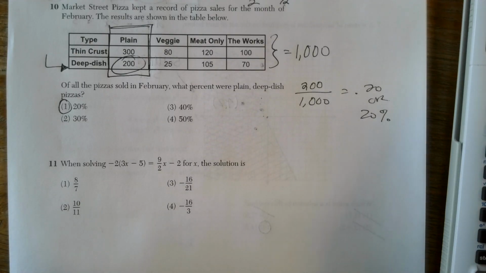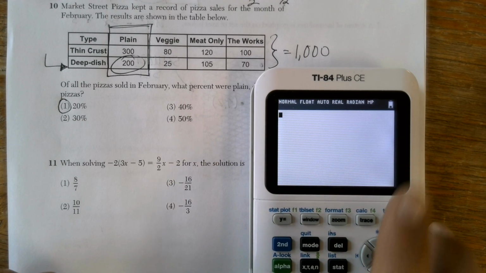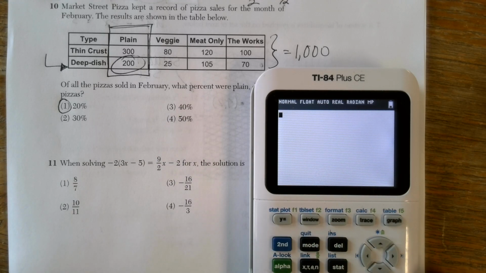All right, so for number 11, yours is going to look a little different than mine, but the steps are going to be the same. So when solving negative 2 times 3x minus 5 is equal to 9 over 2x minus 2, we're not going to do this by hand. We're going to use the numeric solver.